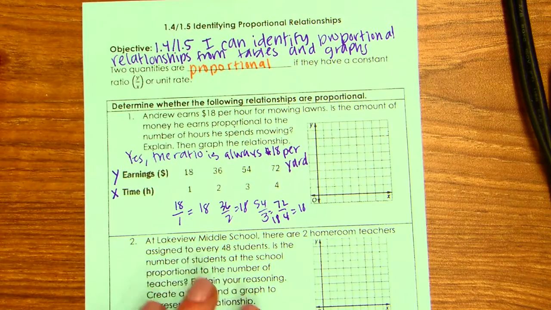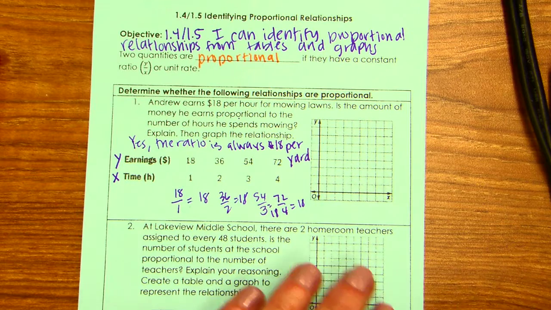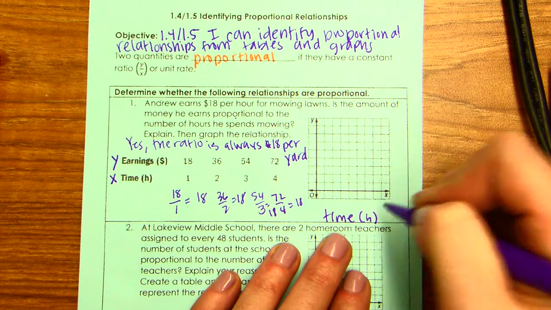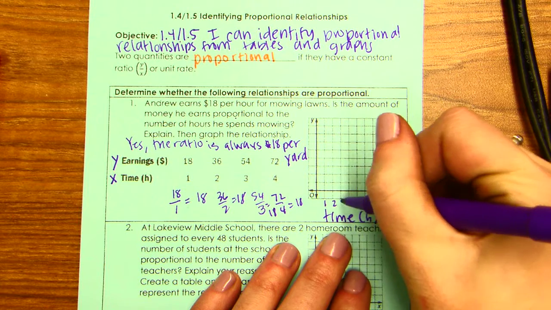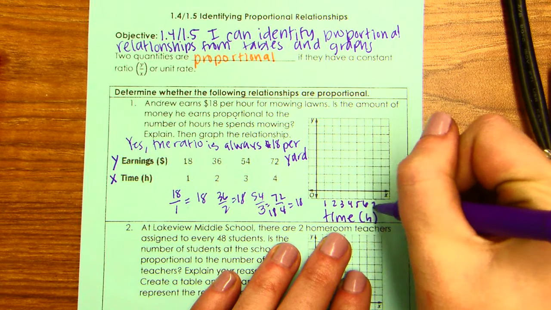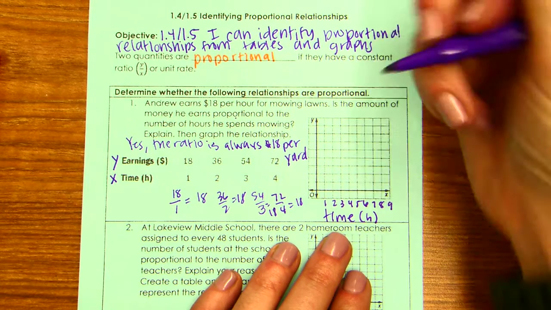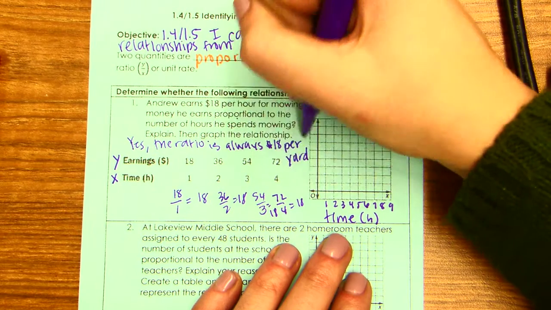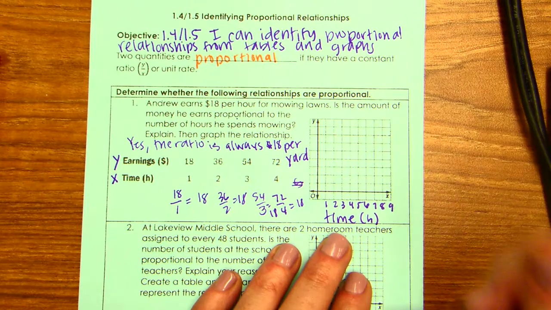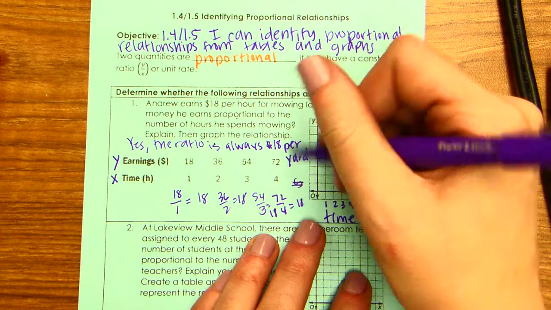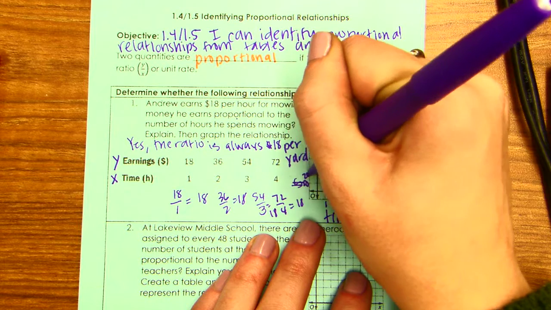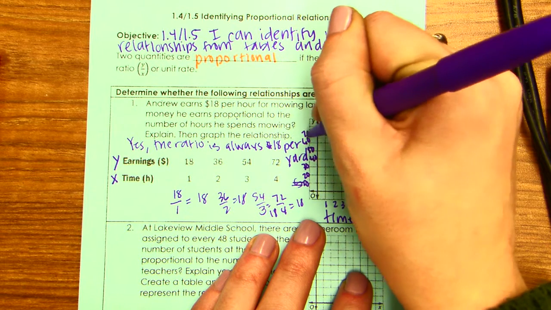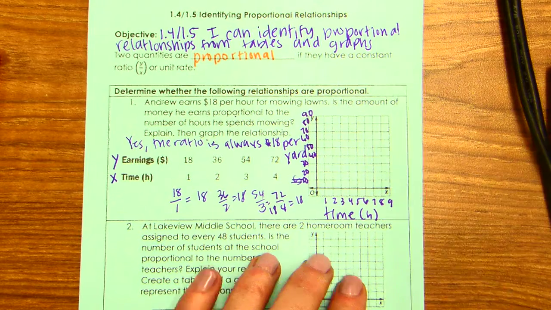Then we want to graph it. And when we graph it, we want to label our graph. So this will be time in hours. And I'll label 1, 2, 3, 4, 5, 6, 7, 8, 9 on my axis. I should have left more space here. This is earnings in dollars. And I have to go up to 72, so I'm going to go by tens. I'm going to go 10, 20, 30, 40, 50, 60, 70, 80, 90.